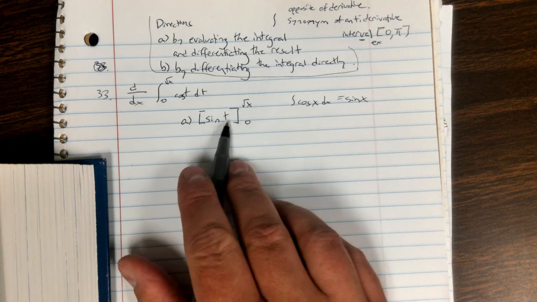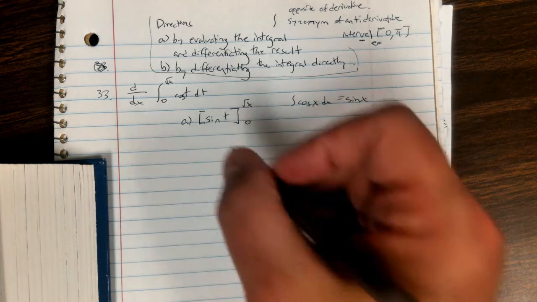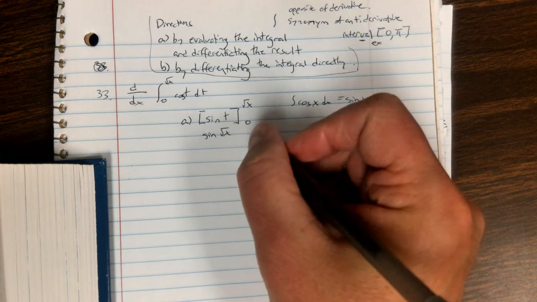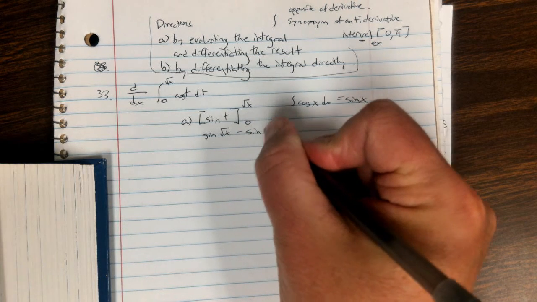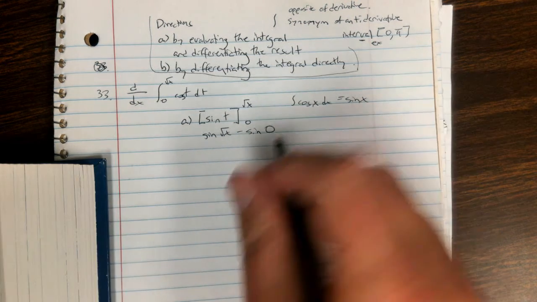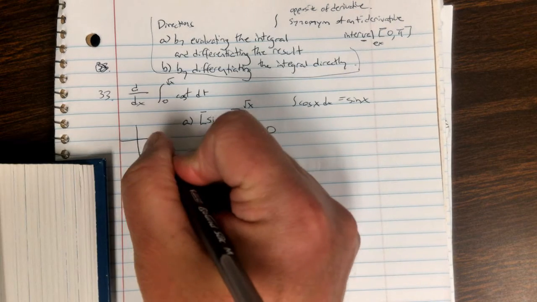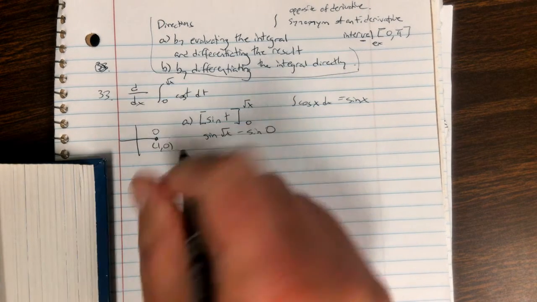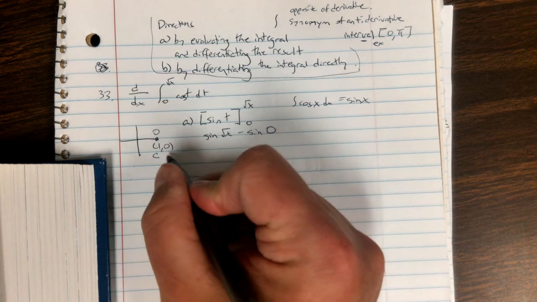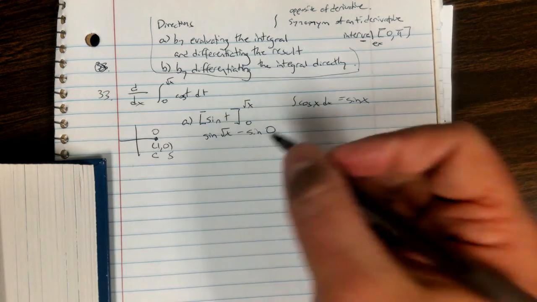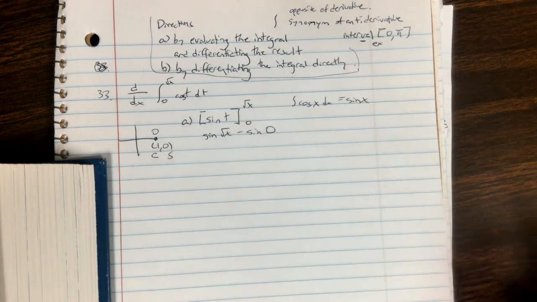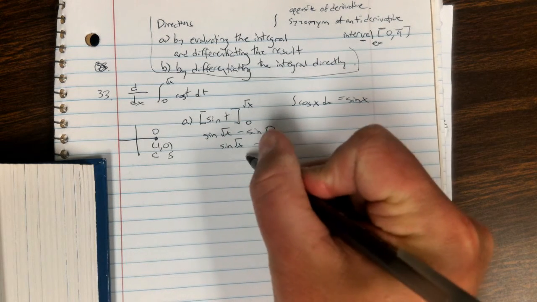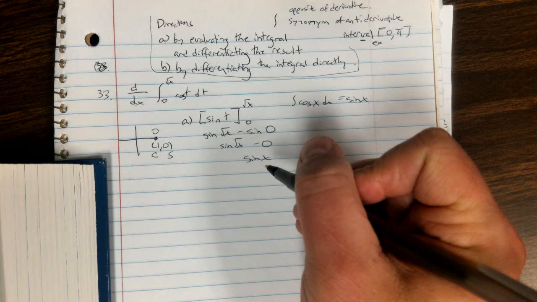So you're basically going to change t to be square root of x. So we have sine square root of x minus sine of 0. Remember again that if you're at 0 degrees or radians, the ordered pair is 1, 0. So the cosine would be 1 and the sine is 0. So this is just saying sine square root of x minus 0, which is just sine square root of x.